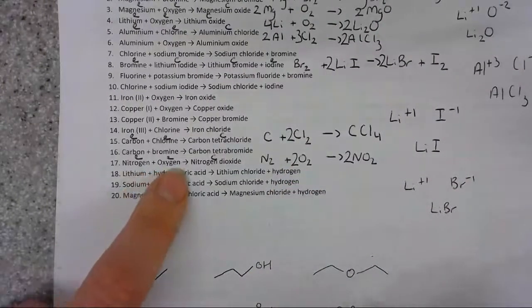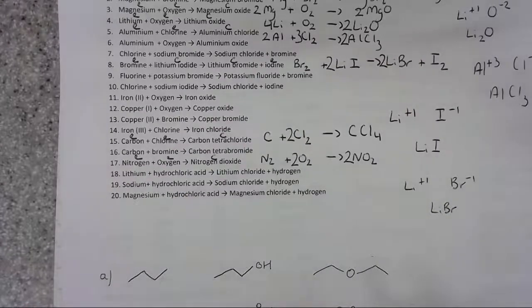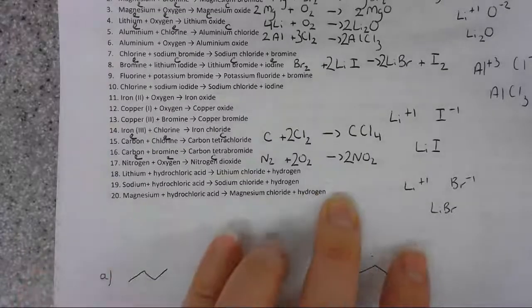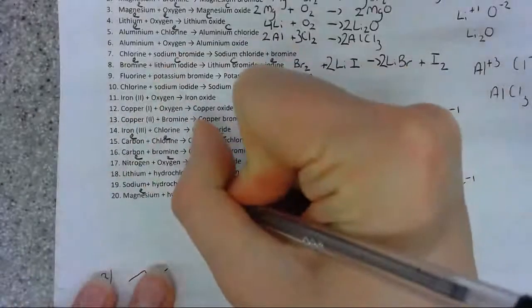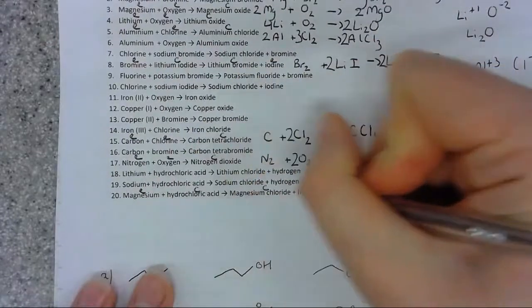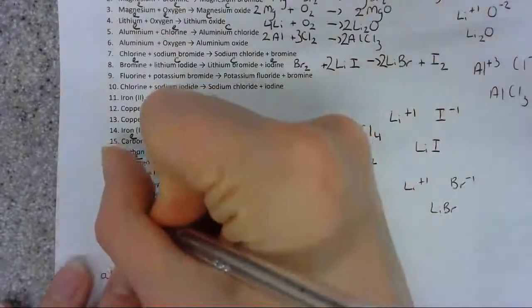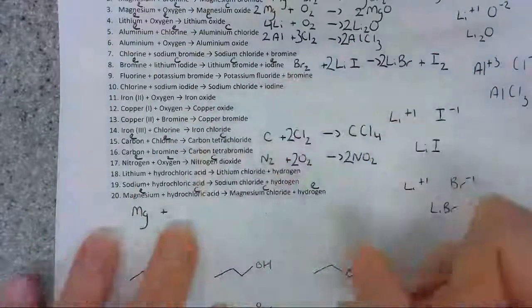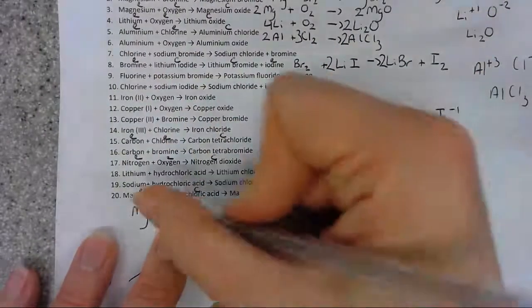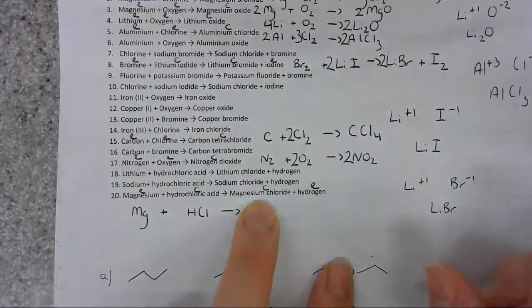These ones here at the end, I've included hydrochloric acid. Okay, so that is something you are expected to know the formula for. It is HCl. So I'll do this one here at the bottom. I've got magnesium. Magnesium is an element, hydrochloric acid is a compound, magnesium chloride is a compound, and hydrogen by itself is an element. Magnesium is not diatomic, so I just write Mg. Hydrochloric acid, you should know the formula of hydrochloric acid. It is HCl. Magnesium chloride is a compound.